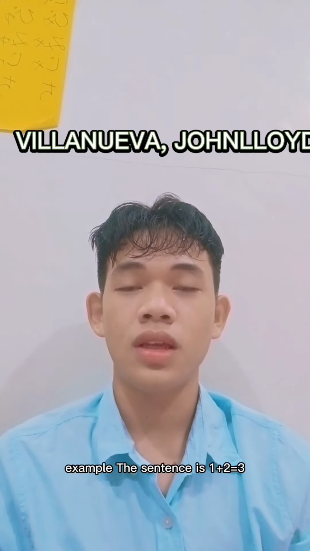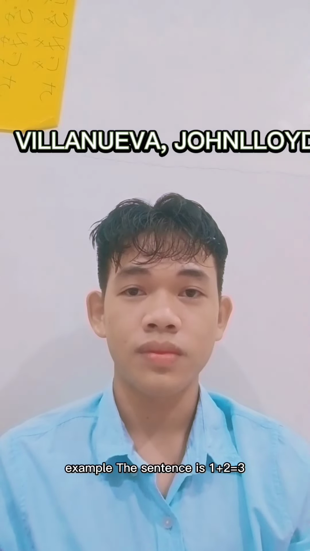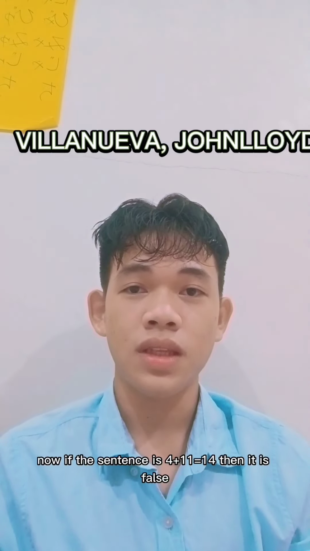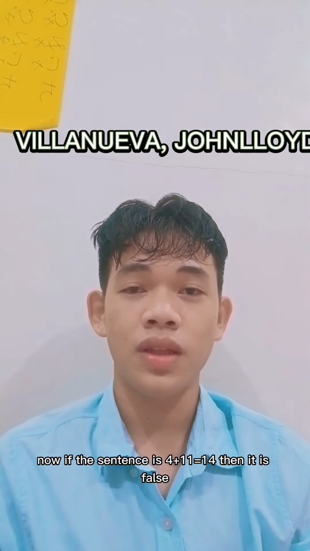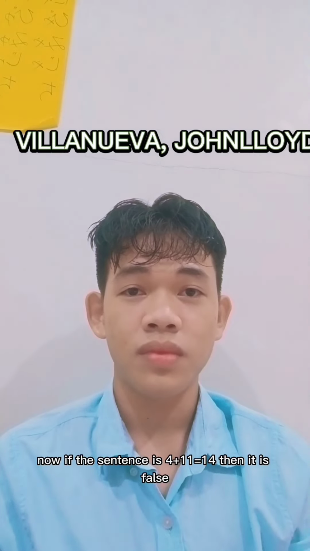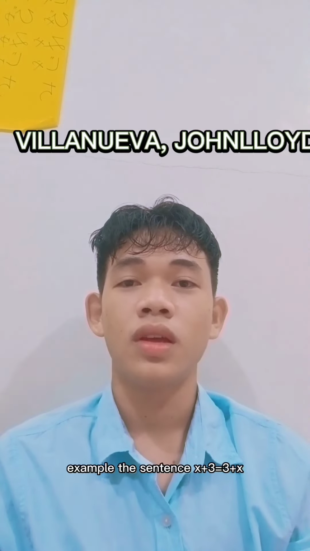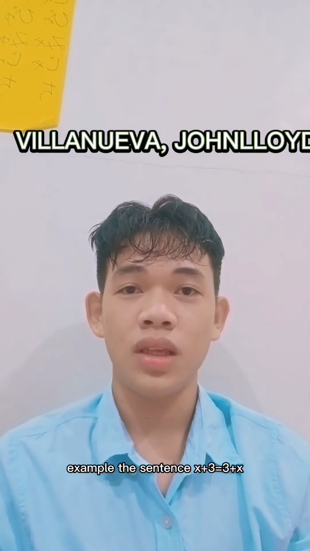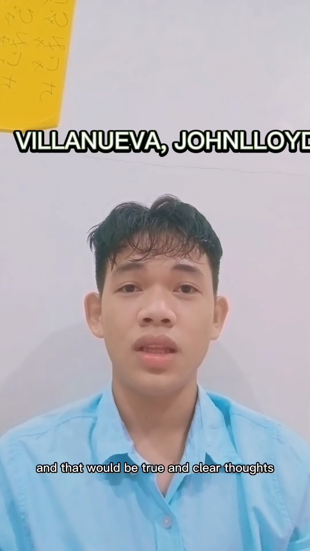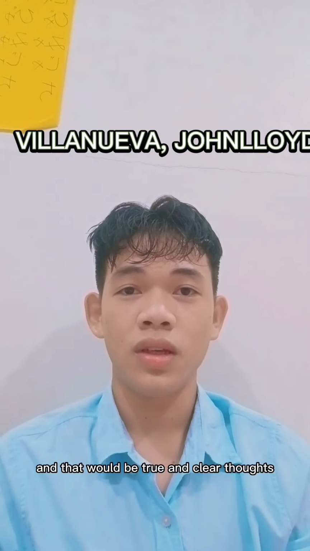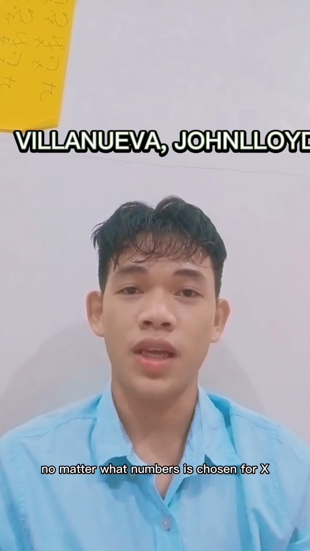Example, the sentence 1 plus 2 equals 3 is true. Now, if the sentence is 4 plus 11 equals 14, then it is false. Now, if we apply variables of algebra, example, the sentence x plus 3 equals 3 plus x would be true and a clear thought, no matter what number is chosen for x.